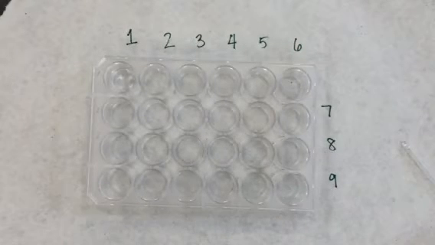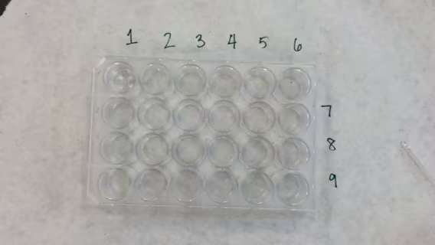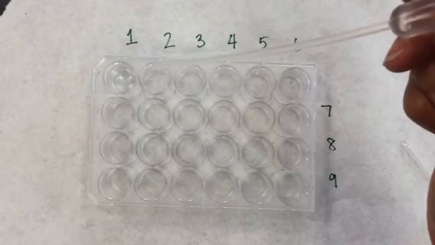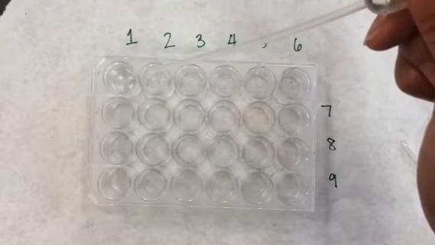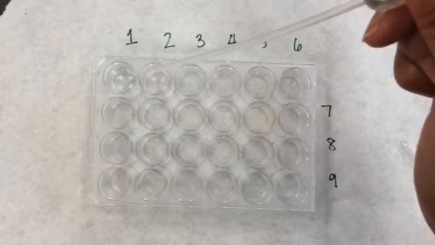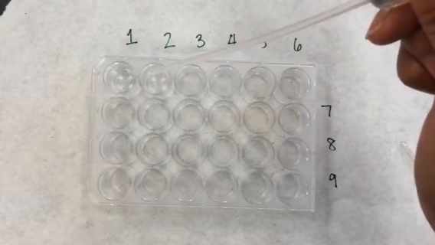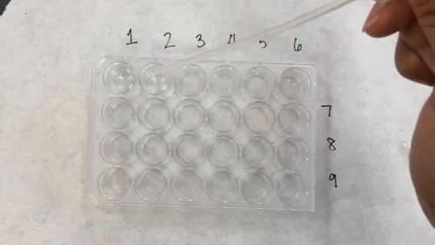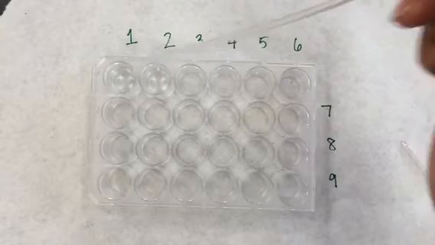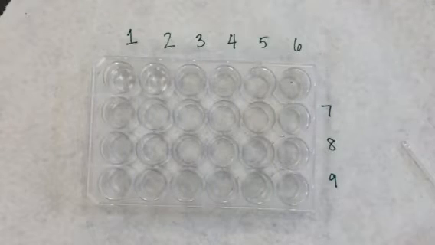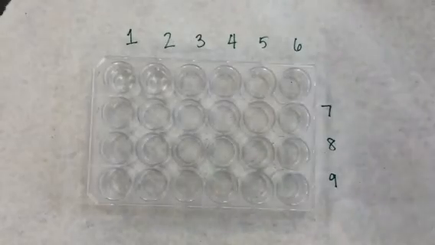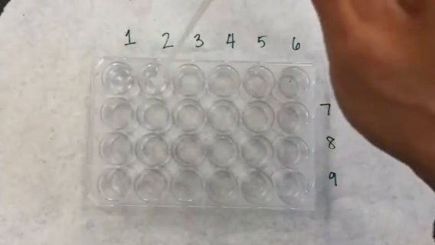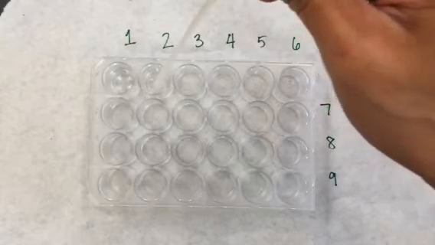Next, I'm going to take 27 drops of distilled water and make a 10% dilution into well number 2. I want to mix the solution, so I'm going to draw it up into the pipette tip a little bit and release it and do it a couple times.